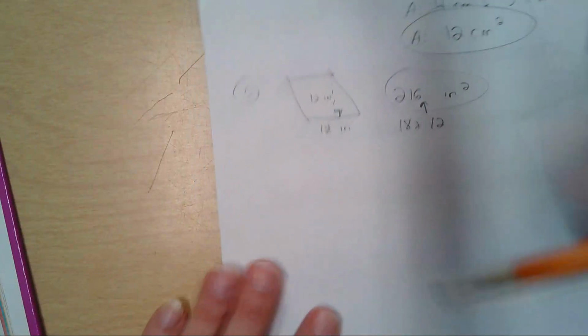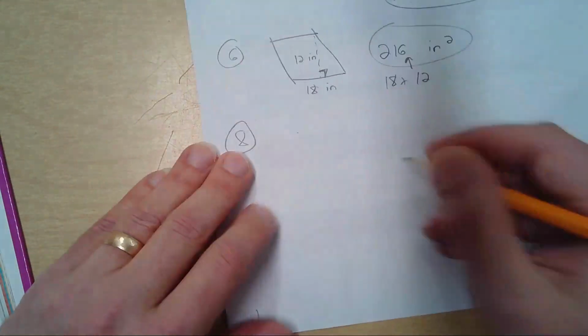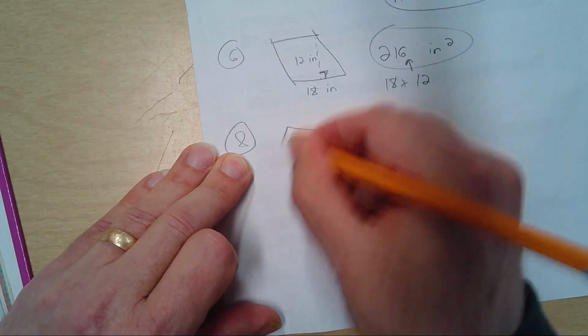So, there we go. Try number 8. Okay. And then we'll move on to triangles. Oh my gosh, number 8.